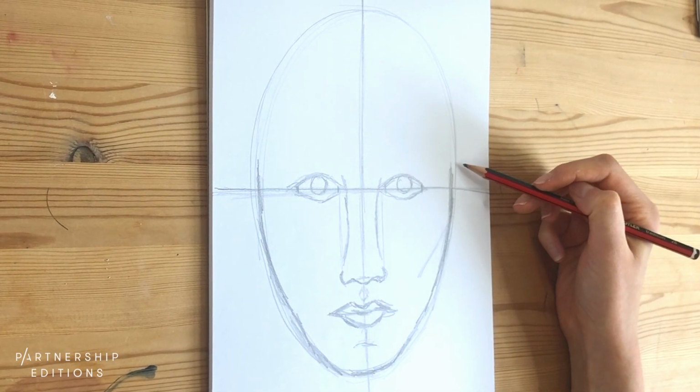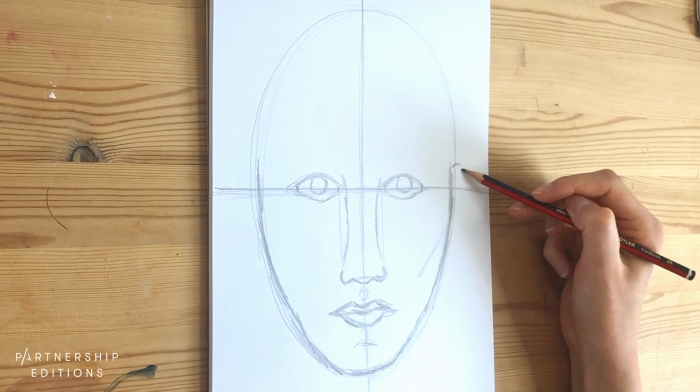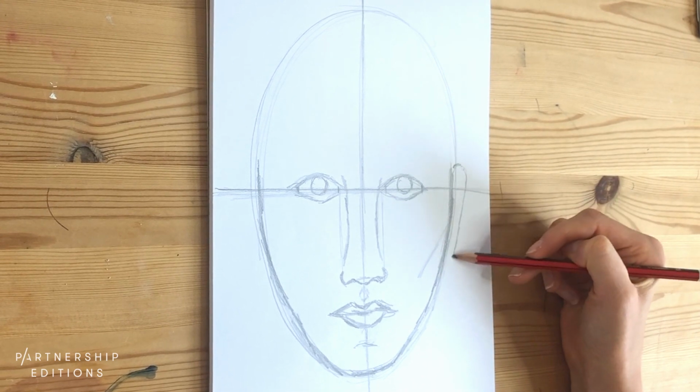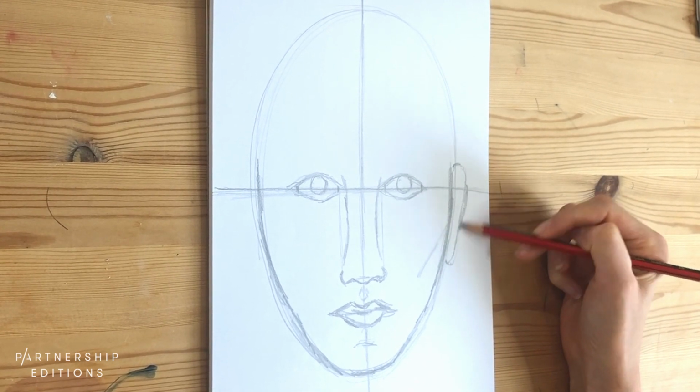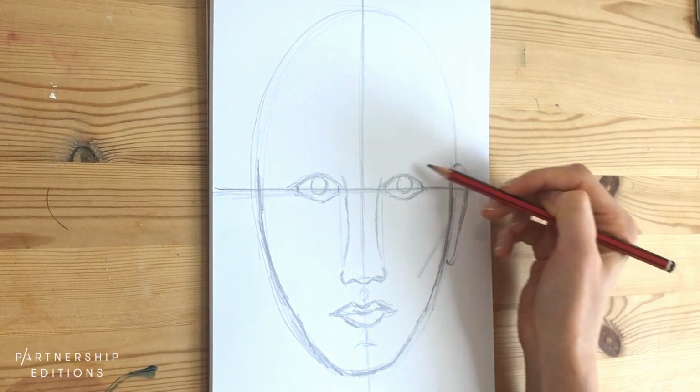And then the top of your ear is going to be just above the eye and going to go down to just above the base of the nose. Just a rough guide. And come across.